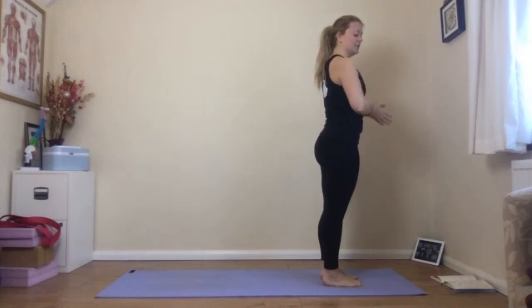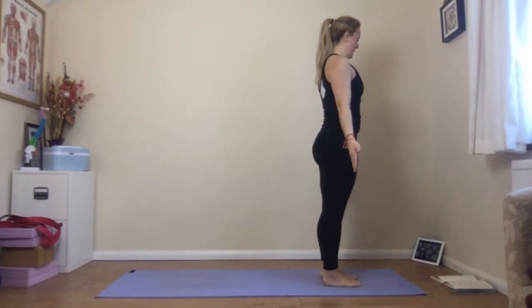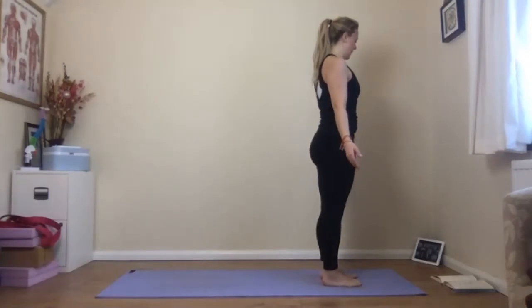Good. Stand for a moment. Tadasana or mountain pose. Let the feet be nice and steady. If you want to grab a quick drink, you're very welcome to.